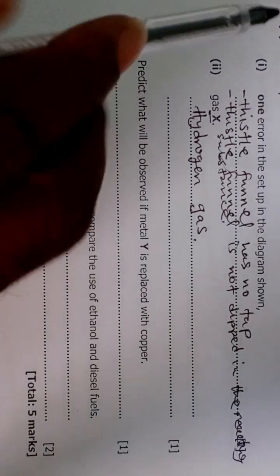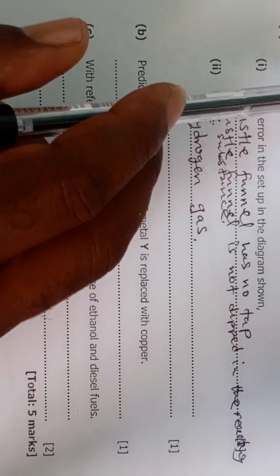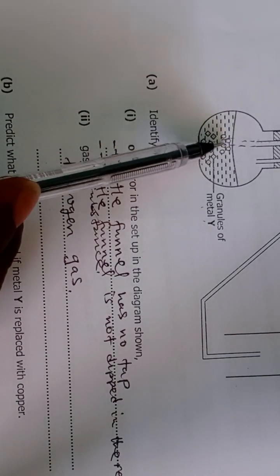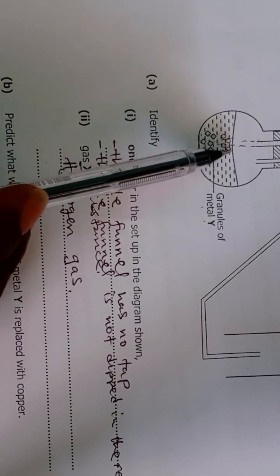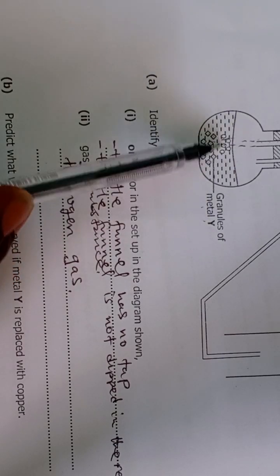So remember that in here there are bubbles. These bubbles represent the gas which is formed. So when this metal Y is replaced with copper, these bubbles will not be observed. The other language that we can use is there is no effervescence.